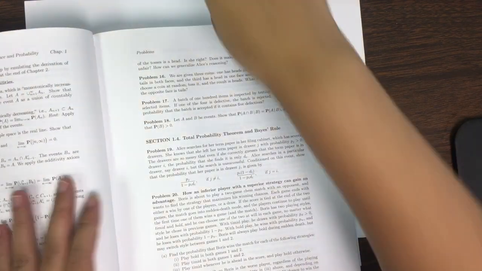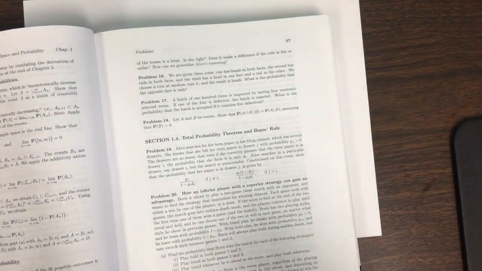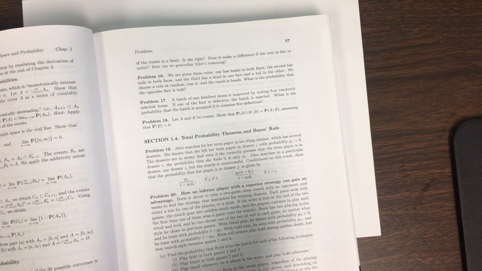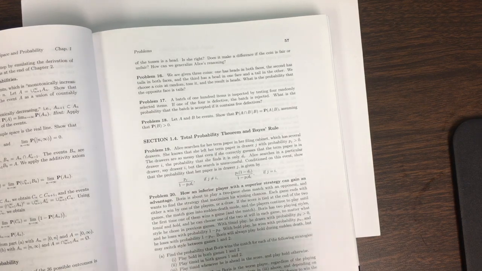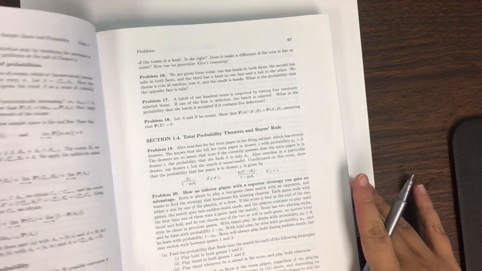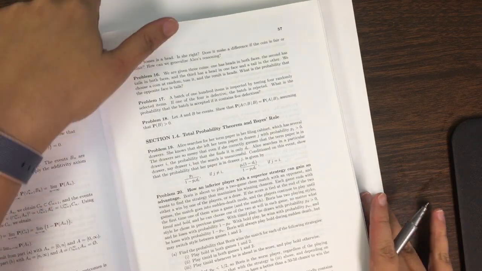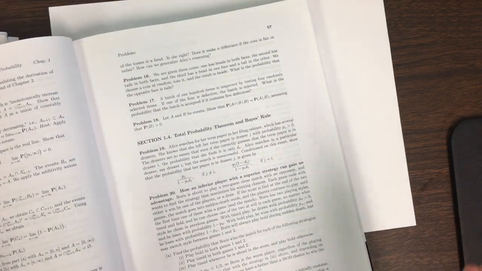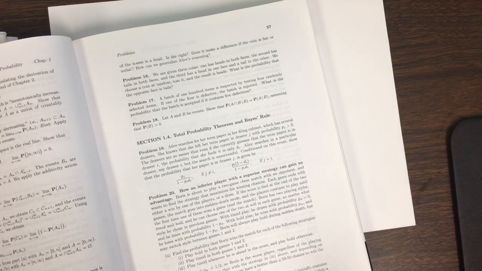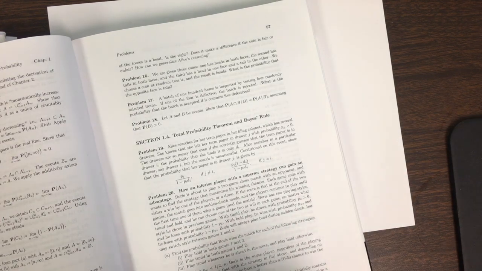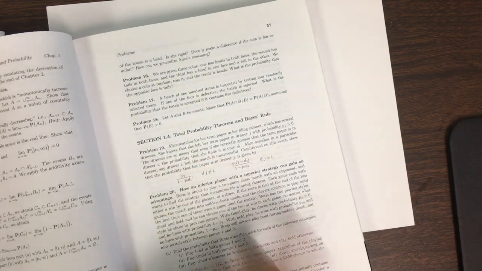Okay, so this is the first problem in the ungraded homework because we actually have the solution to the problem, but the solution is pretty short. So let me explain how to do this problem because it will help you with one of the graded problems. So the problem is chapter 1, problem 19.